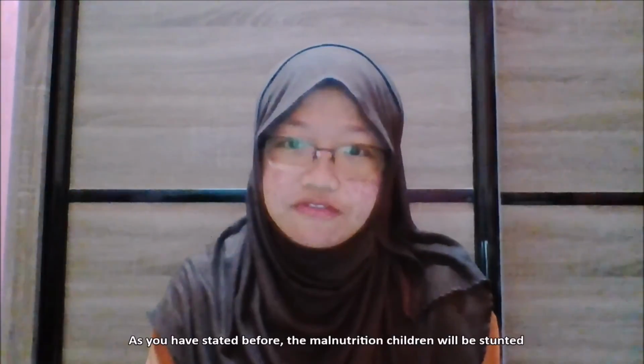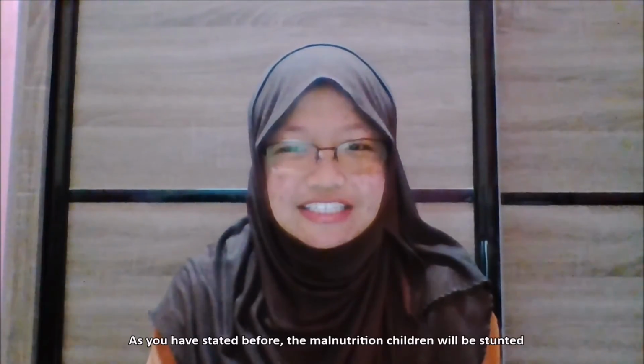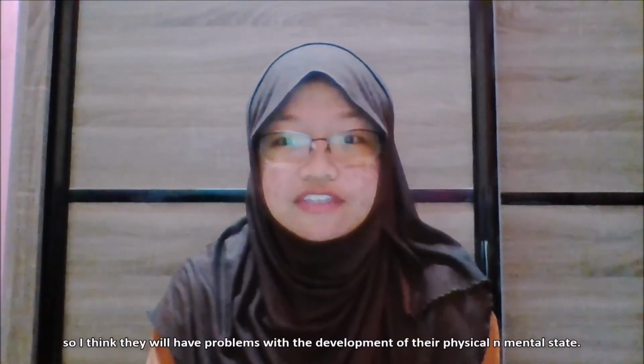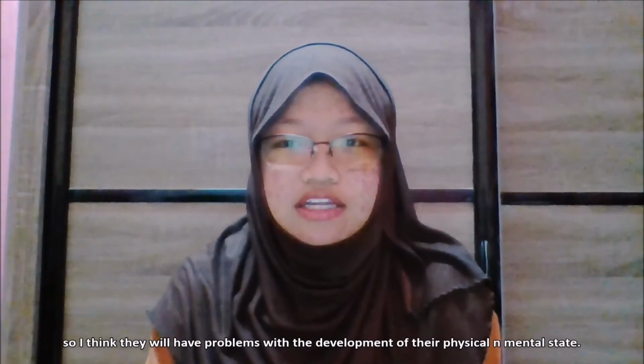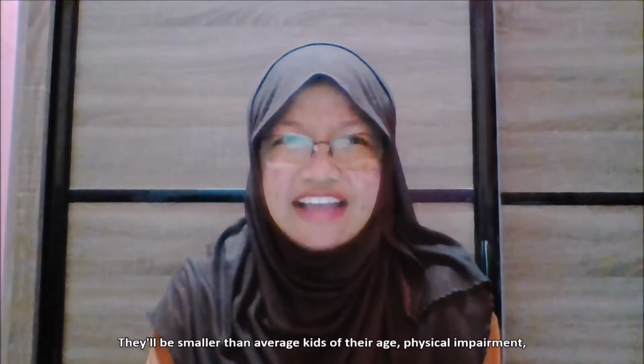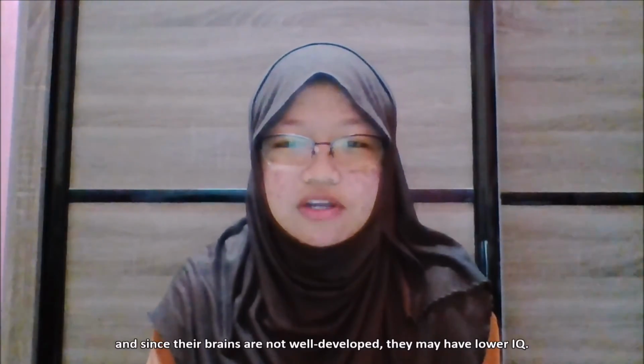As you have stated before, the malnutrition children will be stunted, so I think they will have problems with the development of their physical and mental state. They will be smaller than average kids of their age, physical impairment, and since their brain are not well developed, they may have lower IQ. Affirmative.